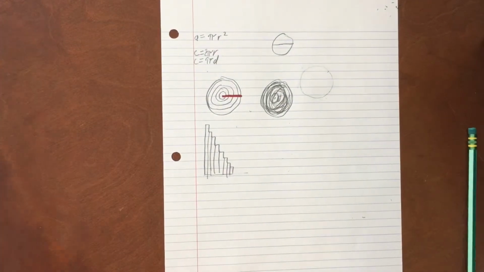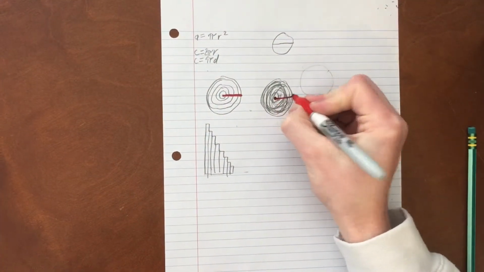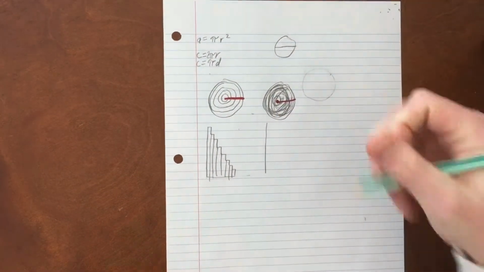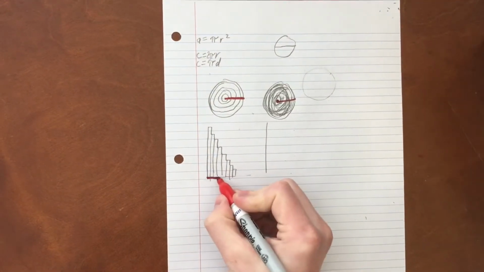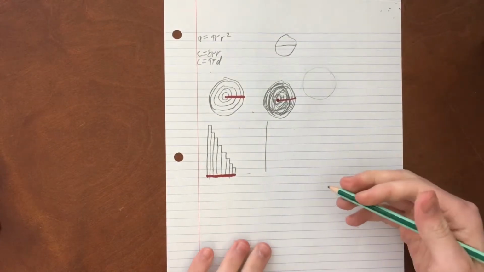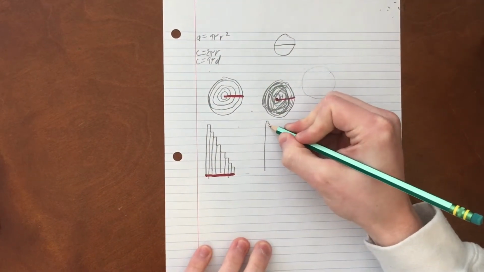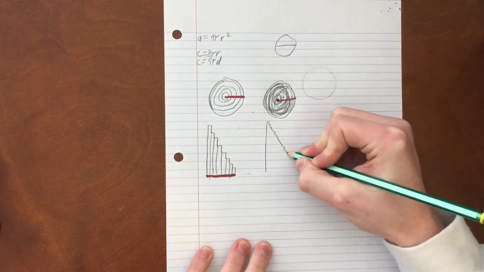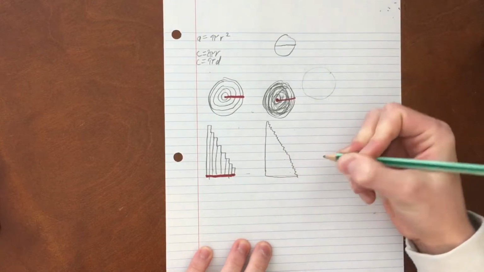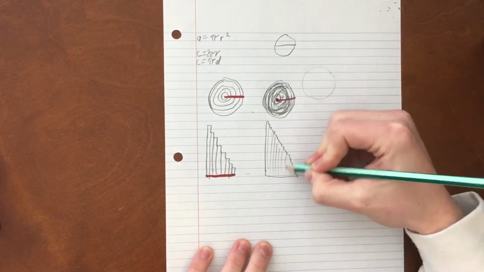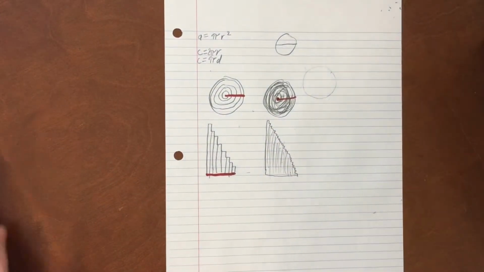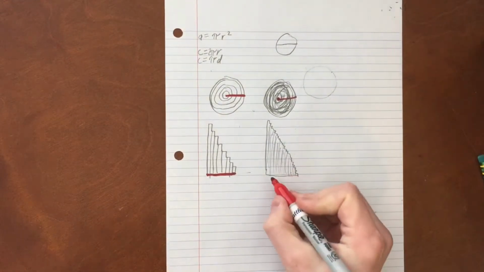Then we made a cut from the middle to the outside, the radius, and repeated the process, lining it all up along the same line, in order from the longest to shortest. It'd look really close to a straight line, but not quite. So then you have all the little rubber bands along this line.